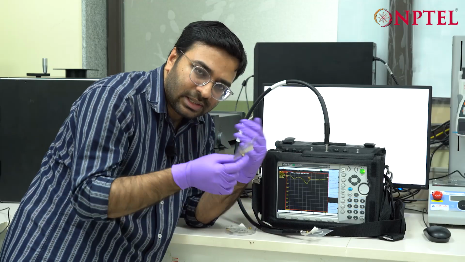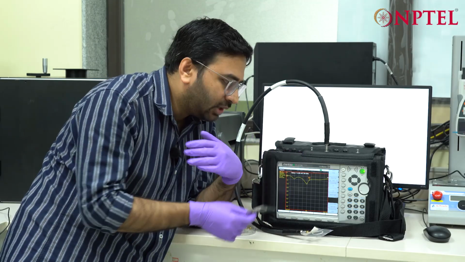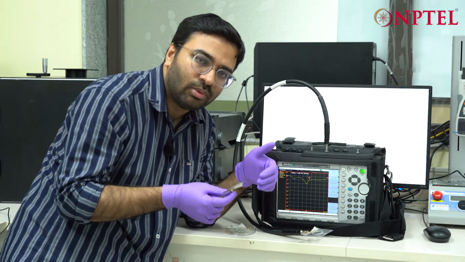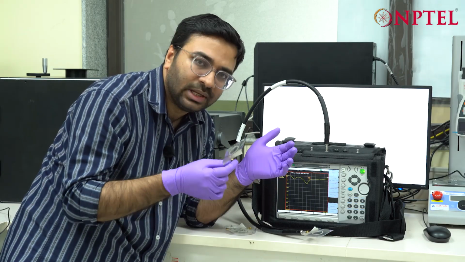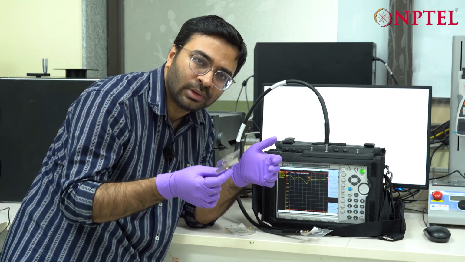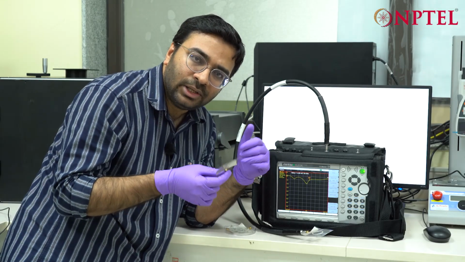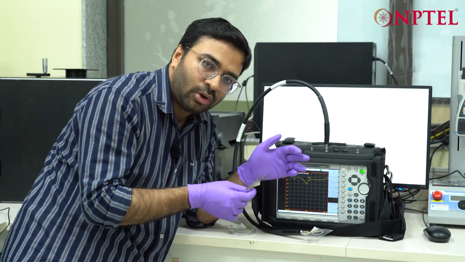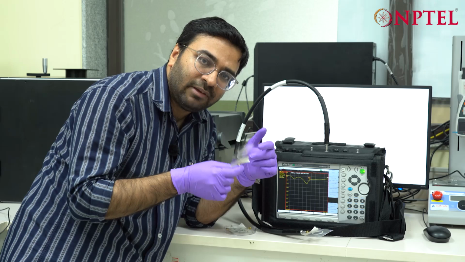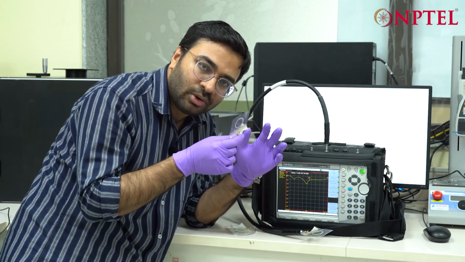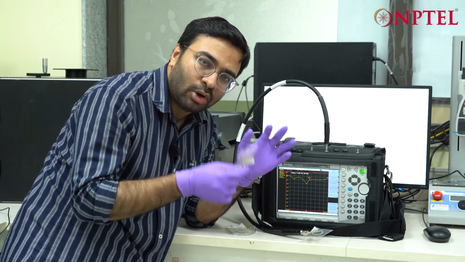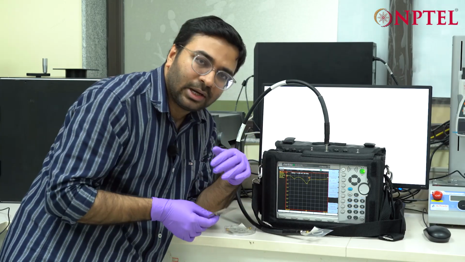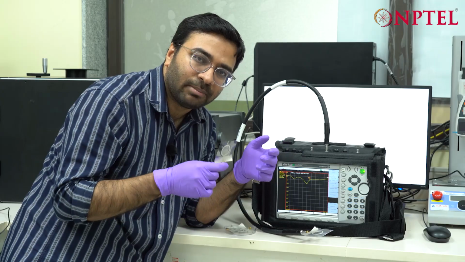This instrument has a range of frequency. Different instruments come with different ranges of frequencies. One can be, say, 0 to 6 gigahertz, 0 to 3 gigahertz, 0 to 20 gigahertz, and so forth. Based on that range, you can decide which RF device you want to characterize, because if the operation range of that RF device is not falling within the range of this instrument, then this instrument cannot characterize that particular device or antenna.